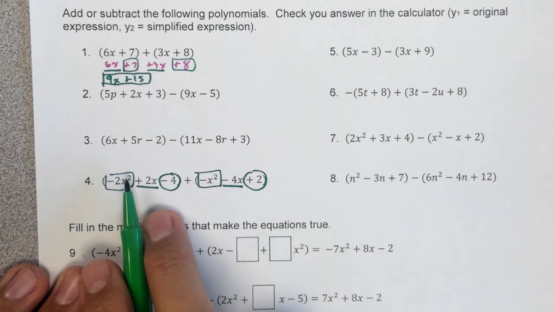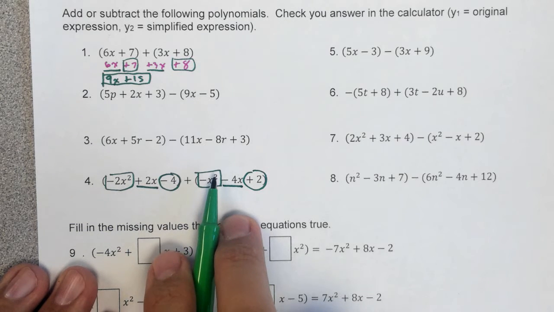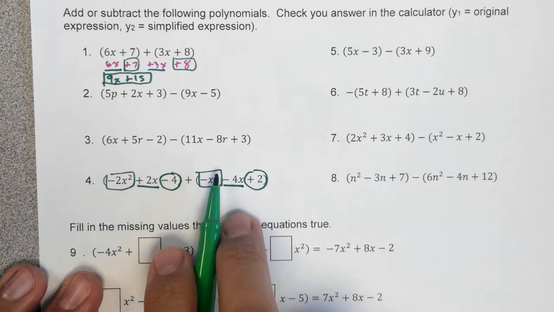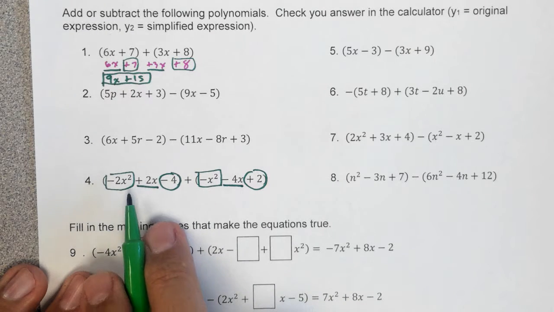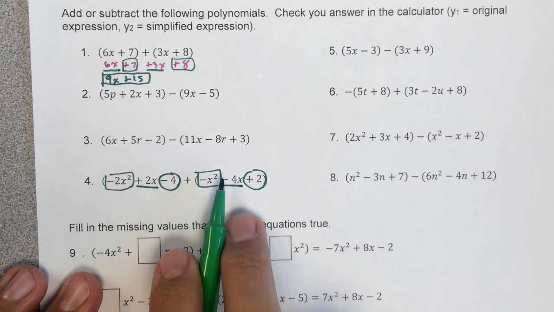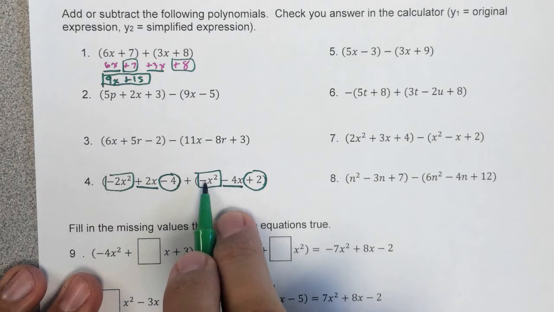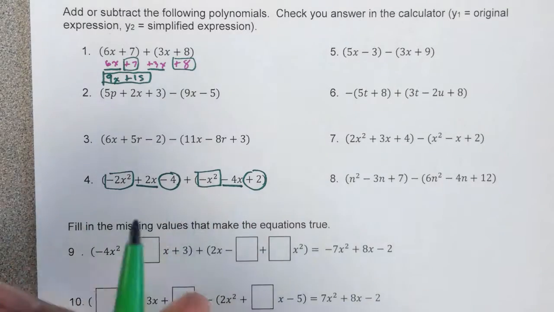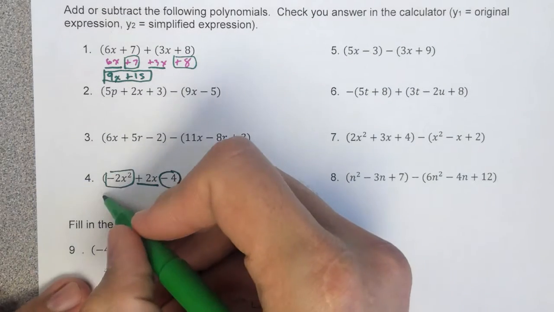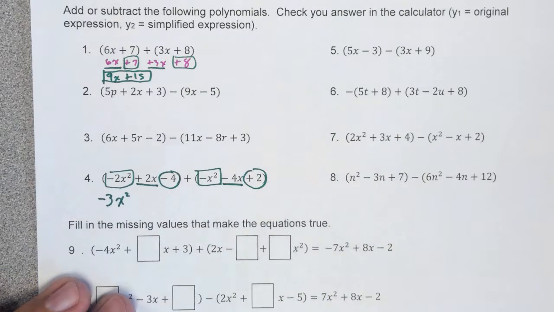Get in the habit of starting with the highest exponent, as that automatically puts polynomials in standard form. Standard form for polynomials means the highest exponent first. So we have negative 2x squared and negative x squared. So we have negative 2 combined with negative 1. We're combining like terms basically in this. When we put those together, I have 3 negatives. So I have negative 3x squared.